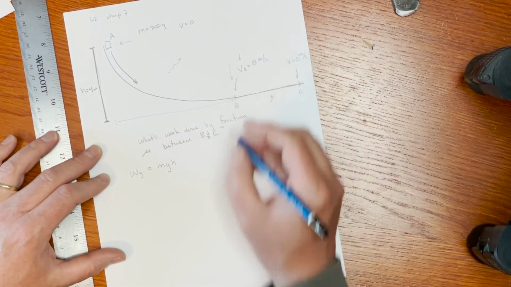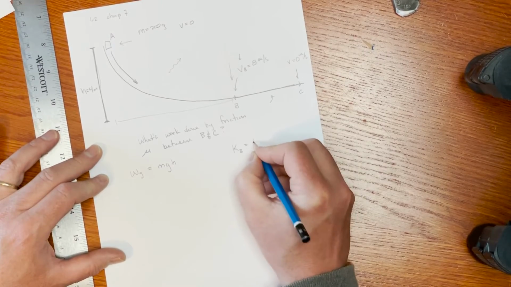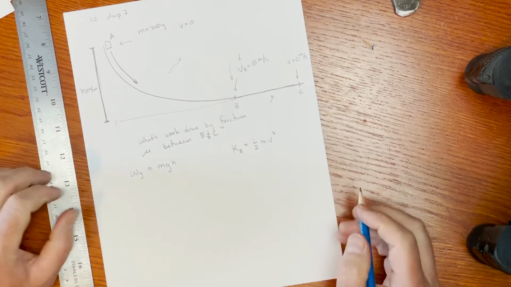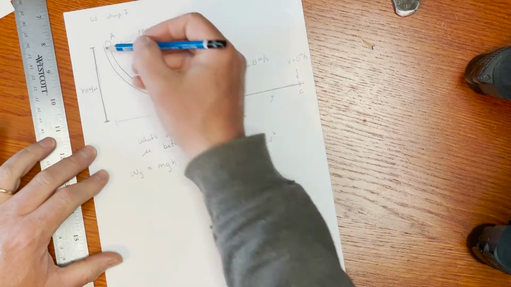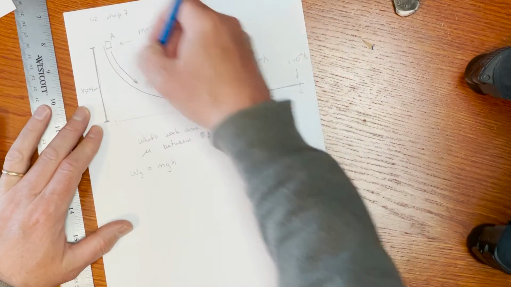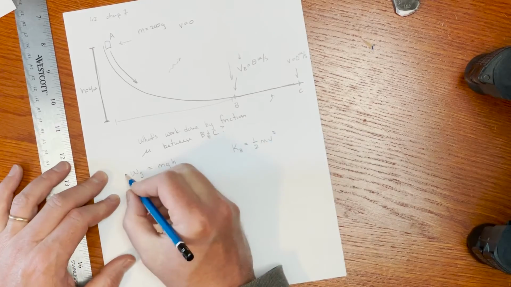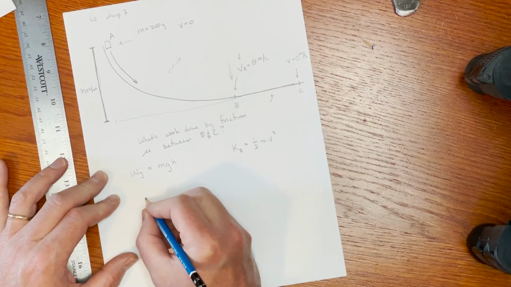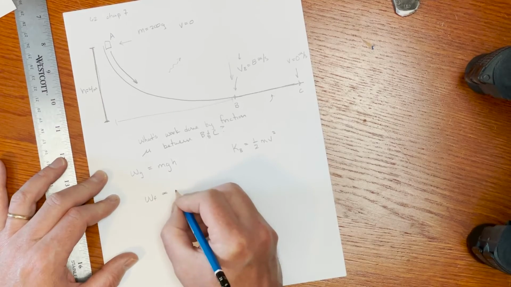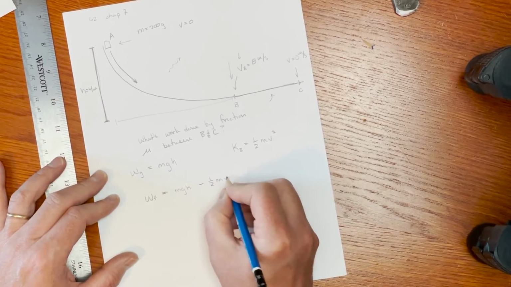The kinetic energy at point B is equal to 1/2 mv squared, and I know m and I know the velocity. So there's one component of work we haven't talked about, and that's the work done by friction. It's the difference between these two, so the work done by friction is equal to mgh minus 1/2 mv squared.